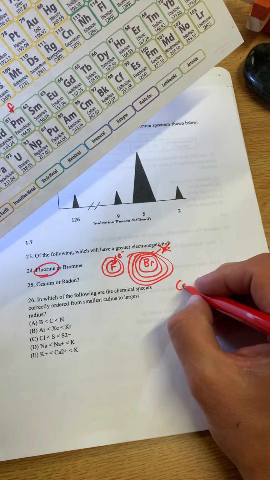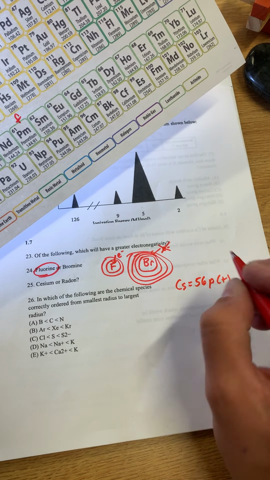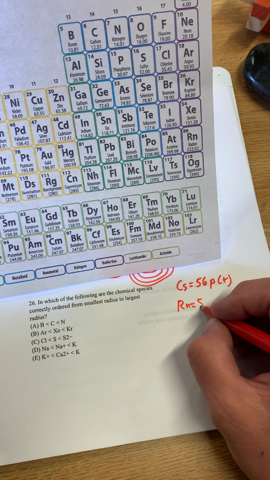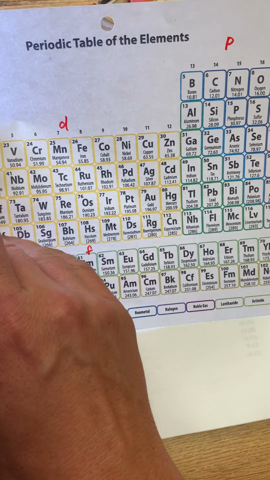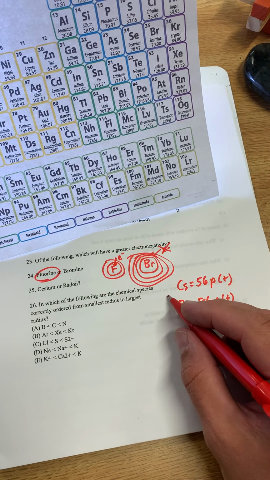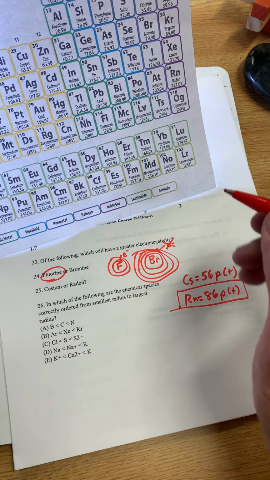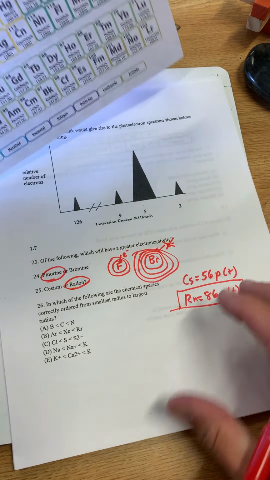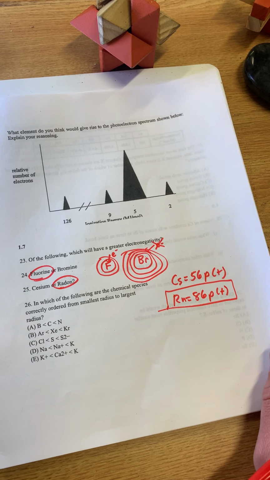Cesium has 56 protons with a positive charge. Radon has 86 protons with a positive charge, but they're both in period 6, so they have the same 6 energy shells. So this is the biggest factor. So radon is going to have the most attraction for electrons. It's got more protons. There's more boys in the boy band.